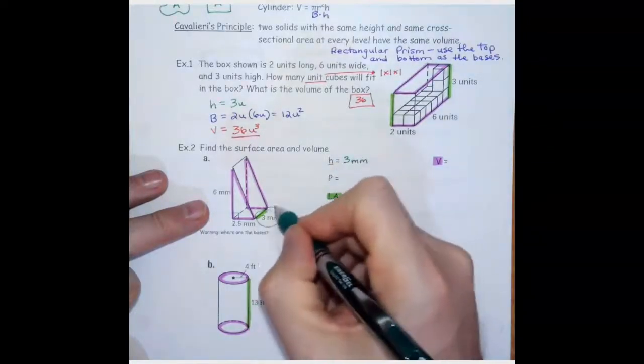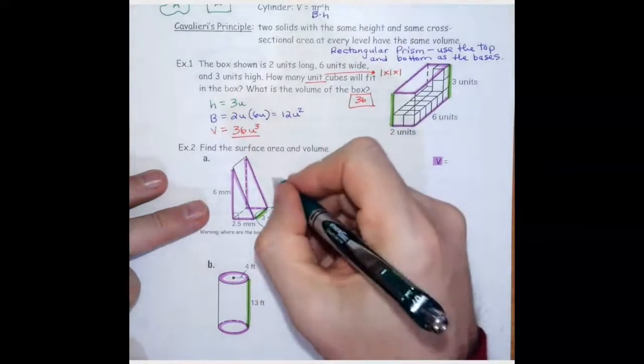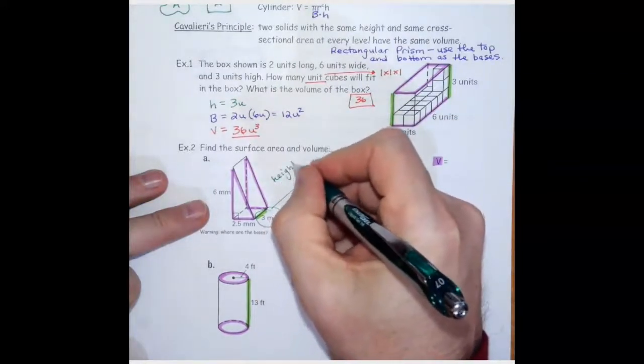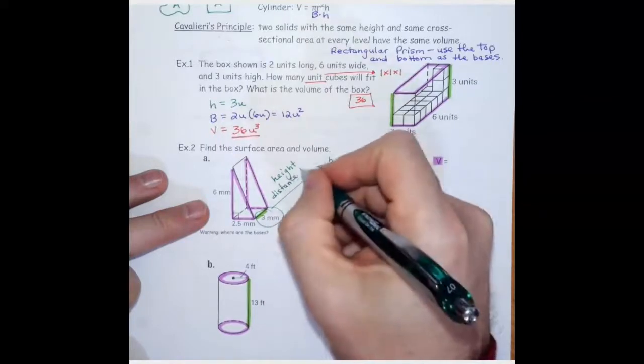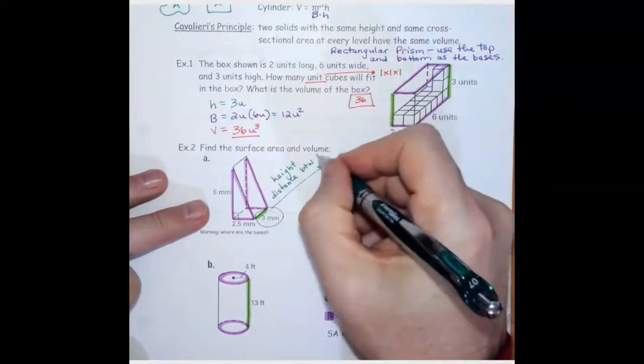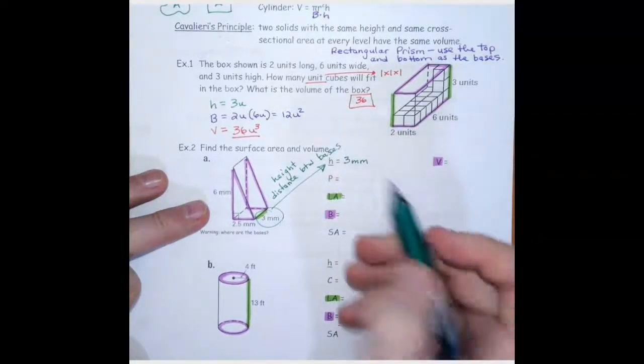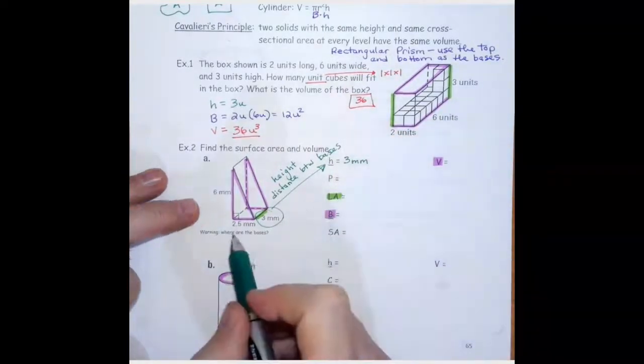Okay, this right here. Height is the distance between the bases. So that's 3. Now the perimeter of the base.